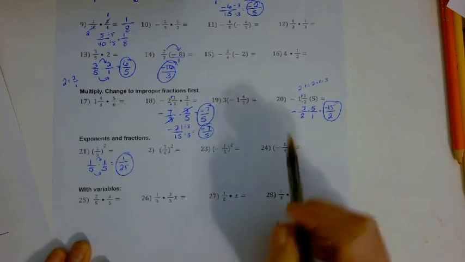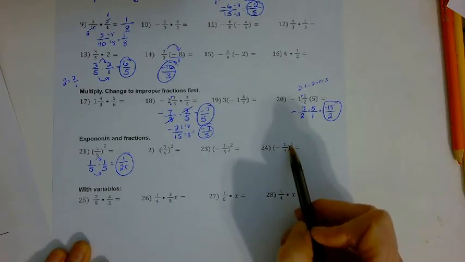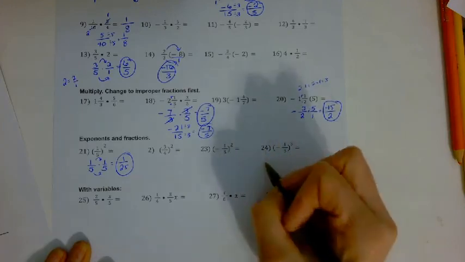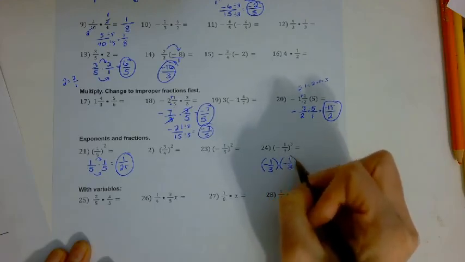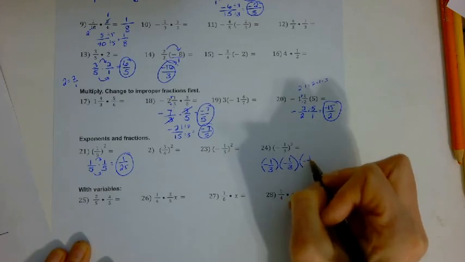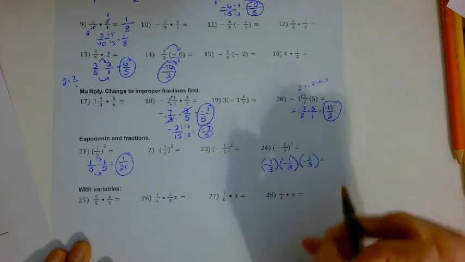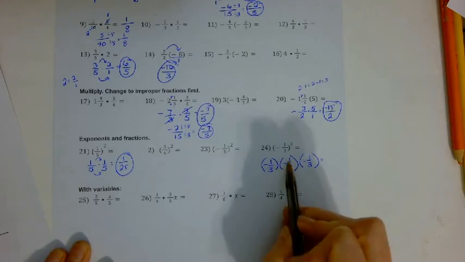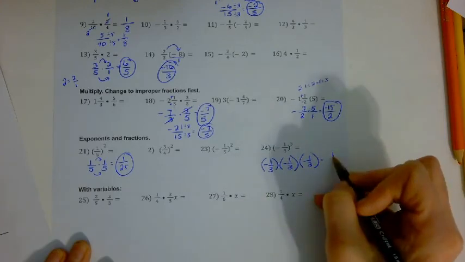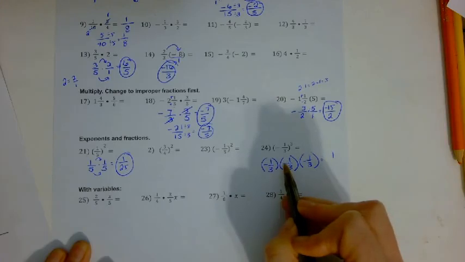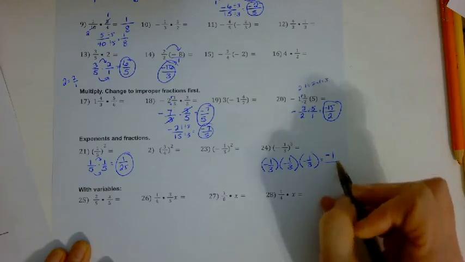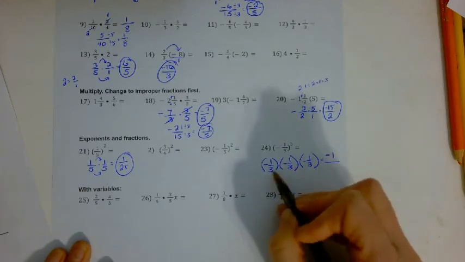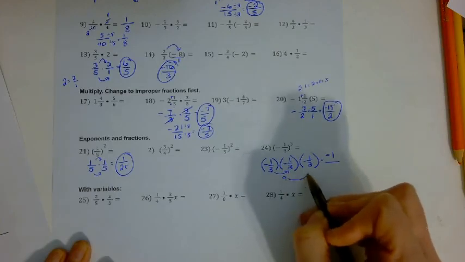Notice on number 24 we have a 3 here. So that means you're going to take negative 1/3 and you're going to multiply it. Look, I'm leaving it in parentheses because it's got a negative in it. And I'm going to multiply it by itself 3 times. So that means I'm going to take negative 1 times negative 1 times negative 1. That's 1. But a negative times a negative makes a positive, and a positive times a negative makes a negative. So we get negative 1 on the top, and then 3 times 3 times 3. 3 times 3 is 9. 9 times 3 is 27.